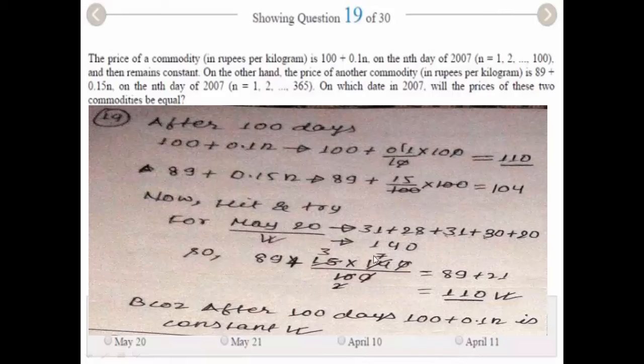Then just put the value 140 into the expression 89 plus 0.15n and we got 110, which means on May 20 the price of the first commodity and the second commodity will be equal. The first commodity remains constant, because it is already given in the question that after completing 100 days the value of the first commodity will be constant.